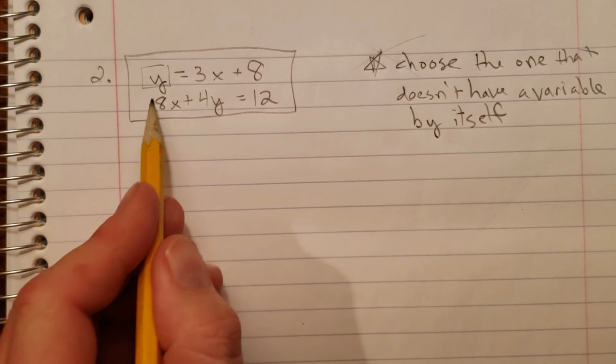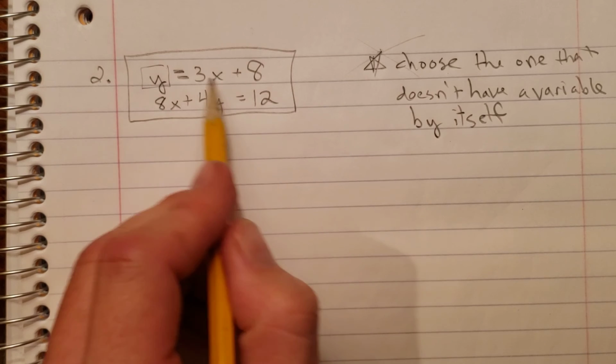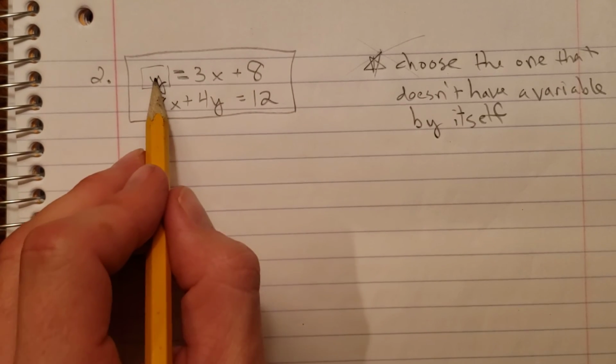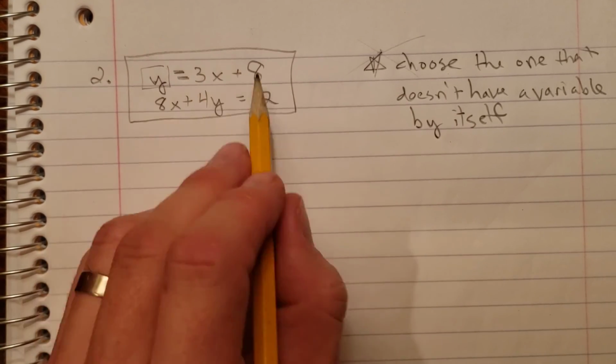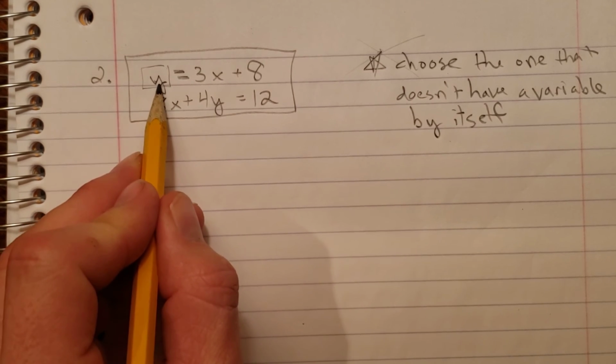And by itself means this y. It's lonely over here because the equal sign separates it from all its buddies, 3x and the 8. Okay, the y is isolated. The y is by itself. We're not going to choose that one because that's the one we want to actually use to help us substitute in step 2.